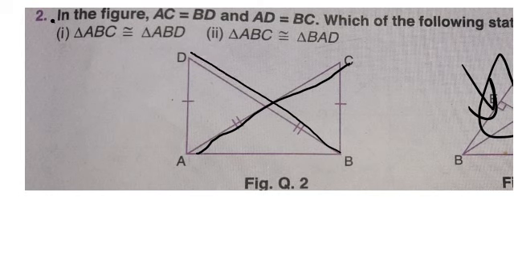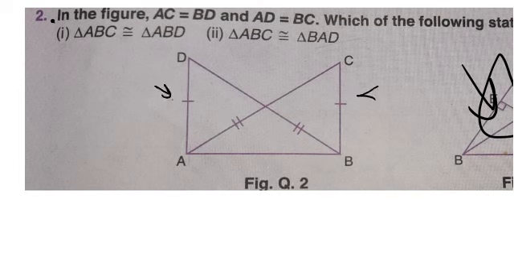You can see here as well, two dashes are made on AC and BD respectively. These dashes are made so that we get to know that the sides are equal, and so it is for AD and BC as well. One dash is made here, one dash is made here, so the sides are equal in both cases. So two pairs of sides are given to us which are equal.